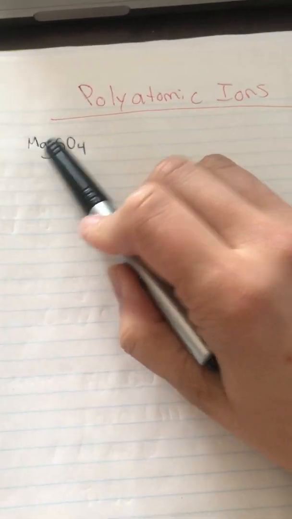Okay, so next up on our list is polyatomic ions. How we know a compound is a polyatomic ion is that it's going to have three capitals. So if I have MgSO4, I have three capitals. M, S, and O, three capitals. That means it's a polyatomic ion.